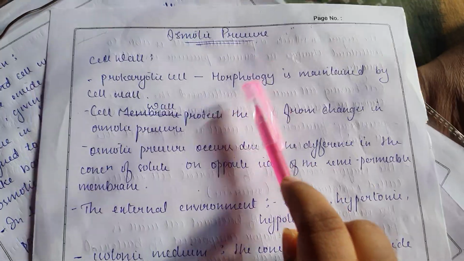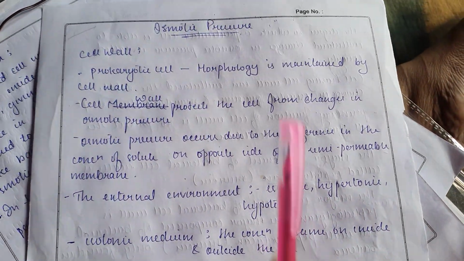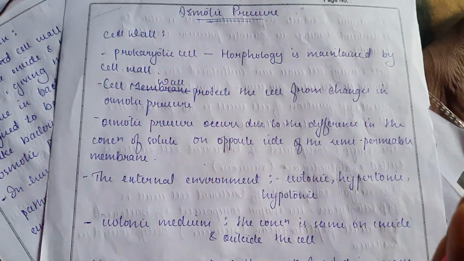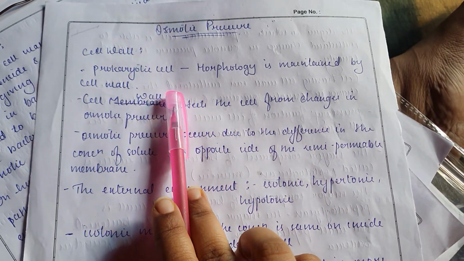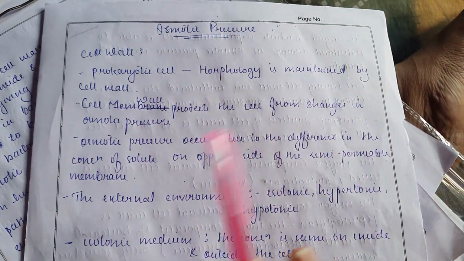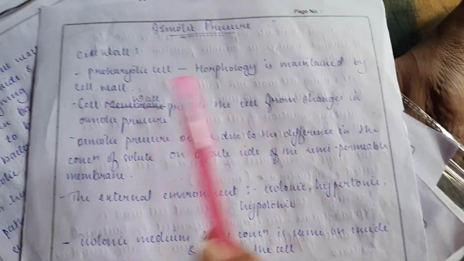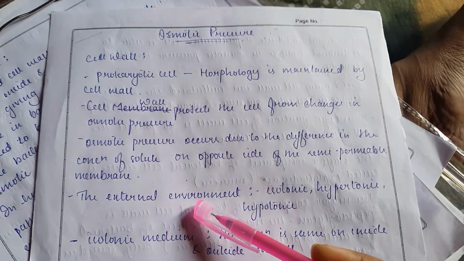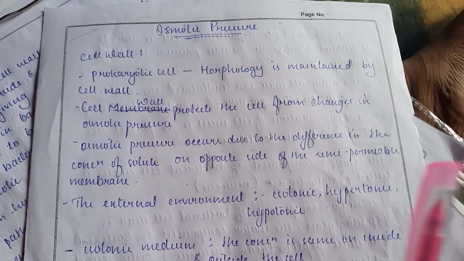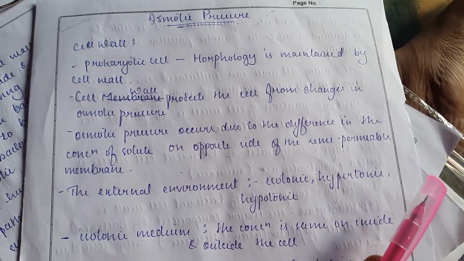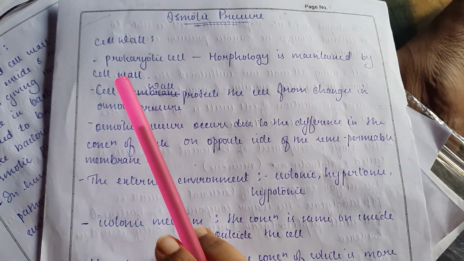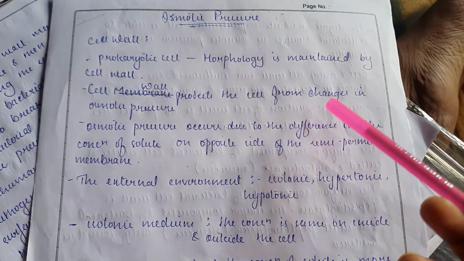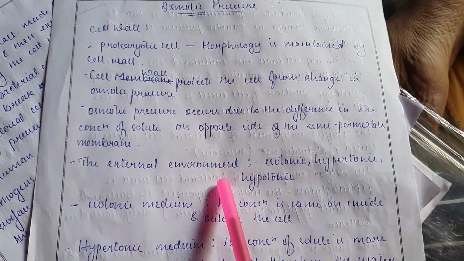So this is osmotic pressure, and osmotic pressure only depends upon the cell wall of the cell, mainly the prokaryotic cell, which has a single celled morphology maintained by the cell wall, because the prokaryotic cell has the cell wall, and some of the eukaryotic cells have the cell wall. The cell wall protects the cell from changes in osmotic pressure.